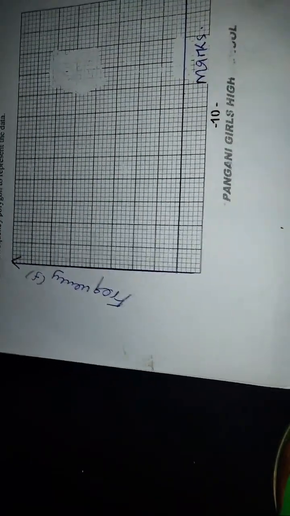So the first mark has a lower boundary of 17.5. We can begin with 17.5 all the way to 22.5.